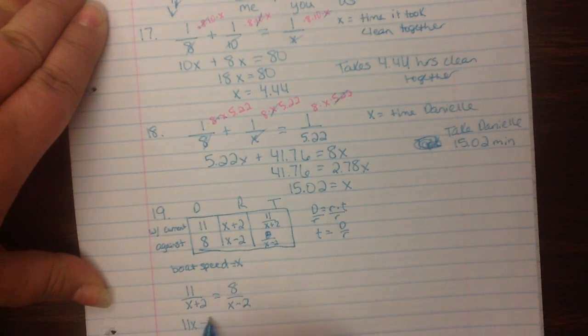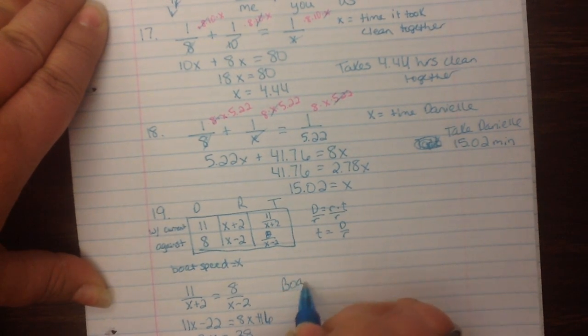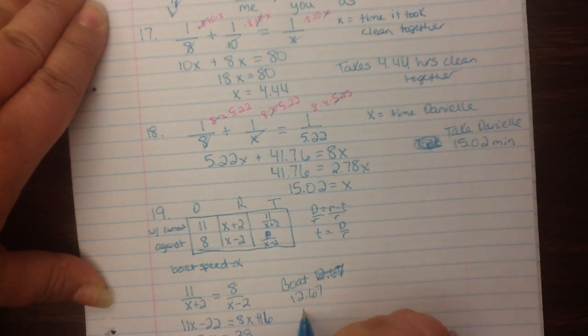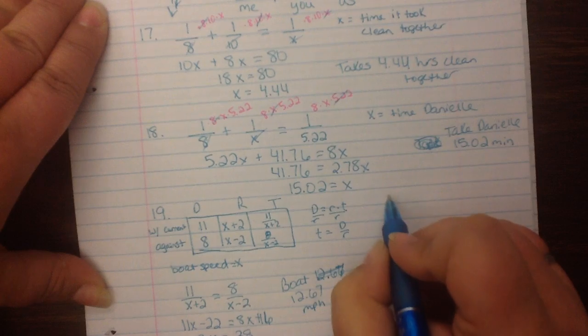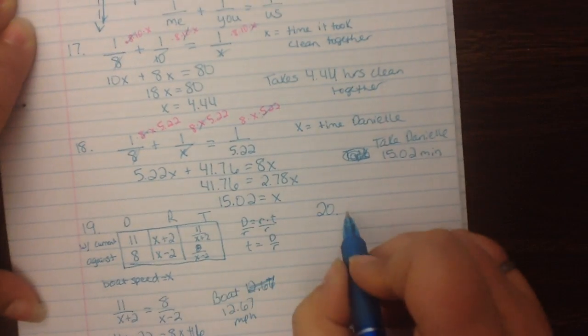I've got 11x minus 22 equals 8x plus 16. I subtract, and add 22, I get 3x equals 38, so x equals 12.67. So the boat is moving at 12.67 miles per hour.